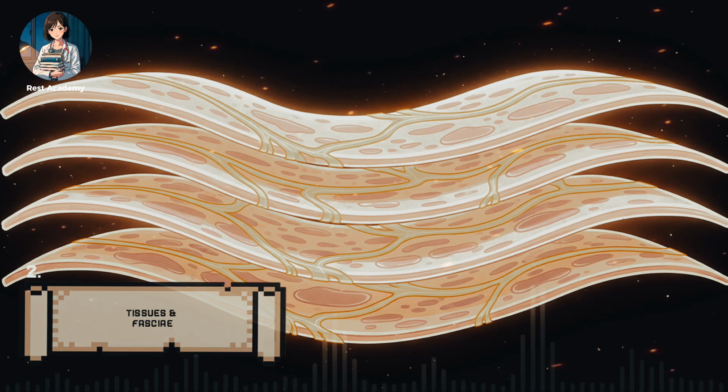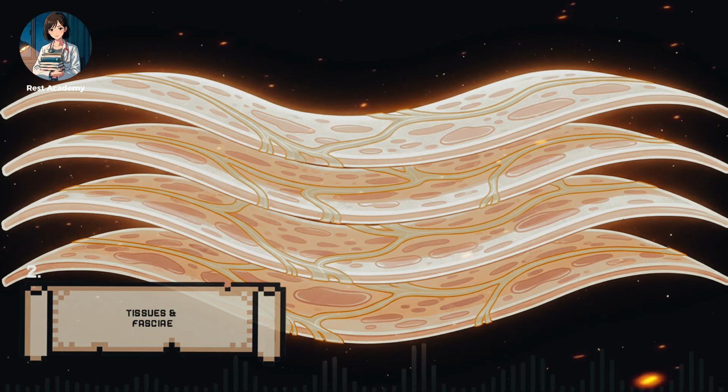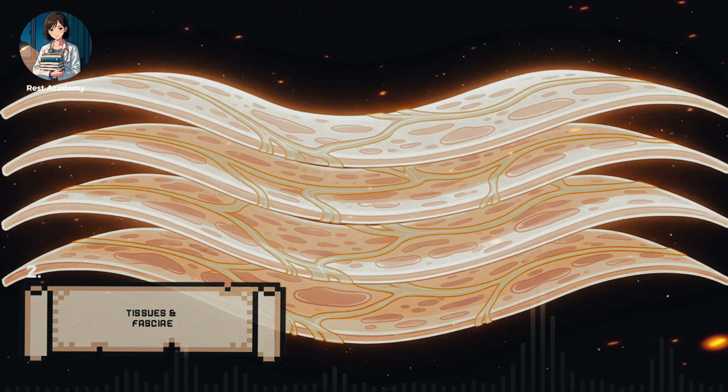Fascia shapes the garment into sleeves and belts, forms belts into compartments, and turns compartments into predictable streets for vessels and nerves. When you examine a symptom, you ask, which sleeve, which pocket, which corridor? The answers are often found by following seams.